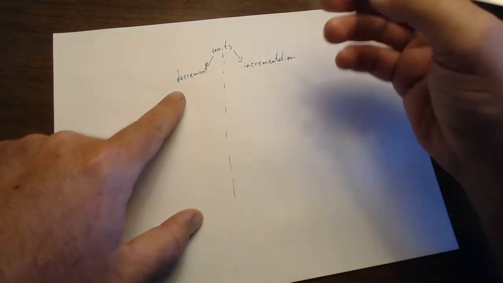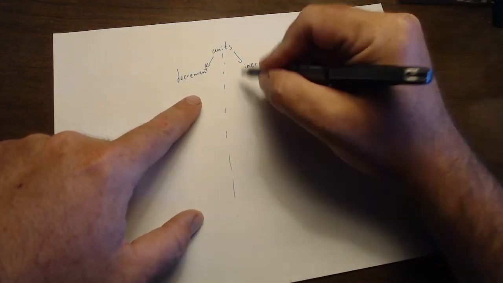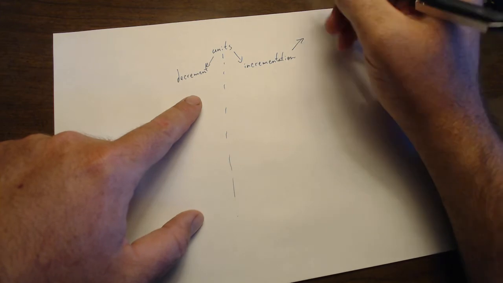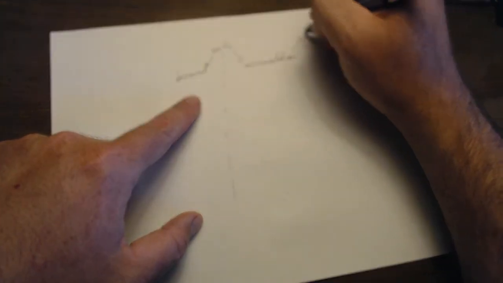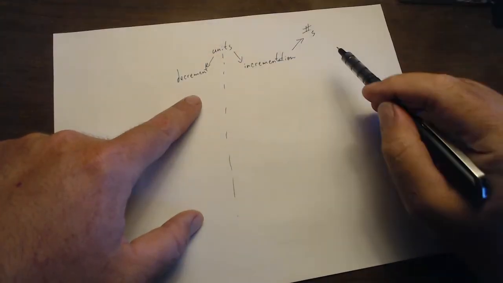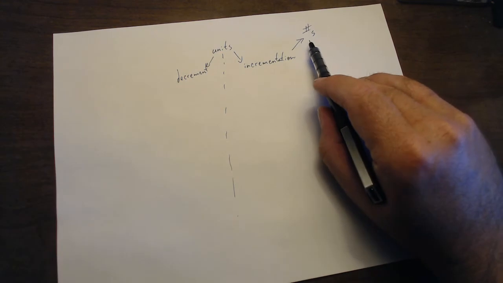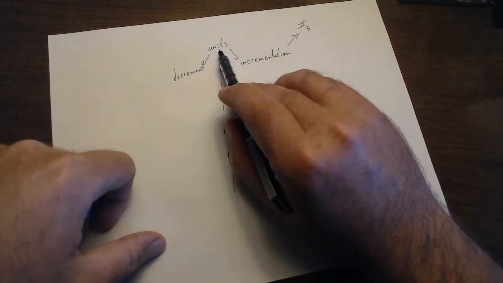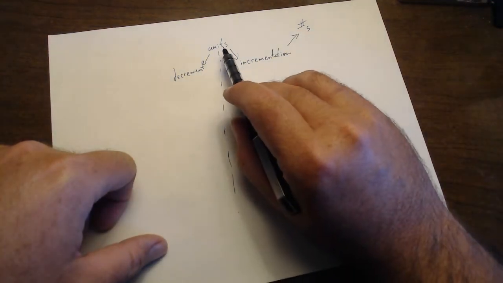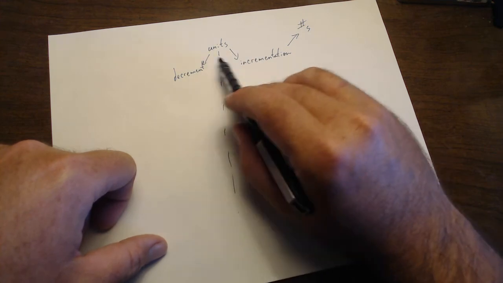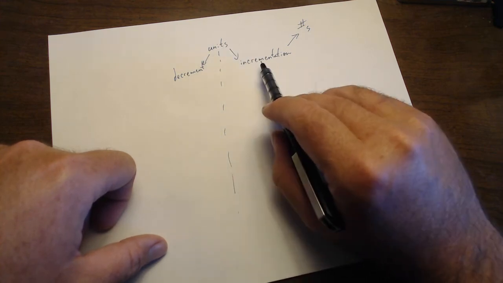Okay, and then what happens here? Incrementation gives us access to numbers. So from here we get numbers. Units are required in order to perceive anything, in order to ever count anything.